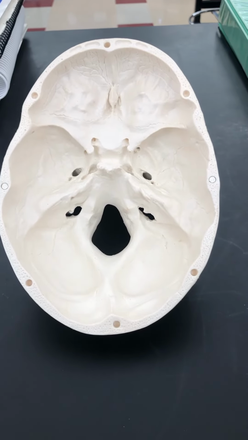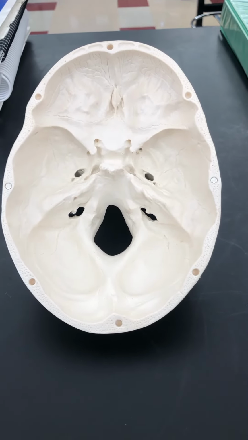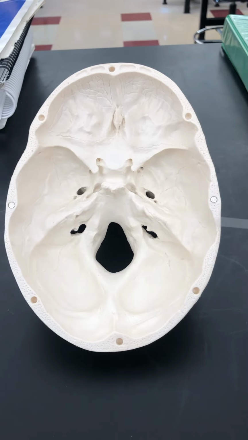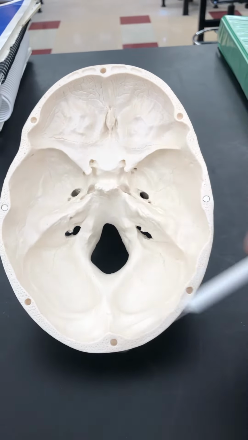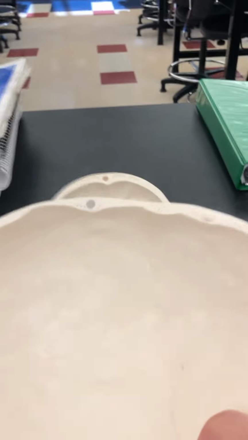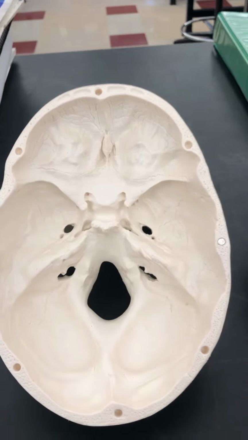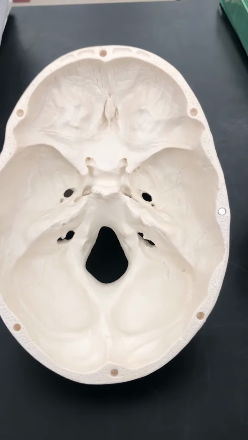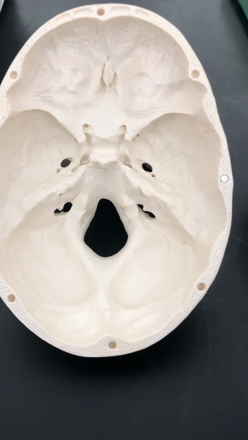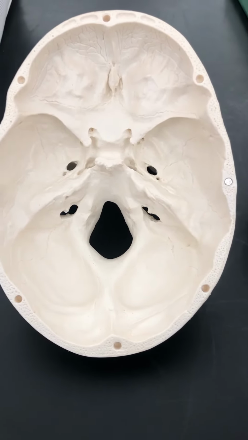Alright, in this short video, I'm going to go over the superior view of this skull. So I removed the top part of this model. It's over here. I removed it from the top and I'm looking inside now. There are very important structures and holes that I can see in this view.